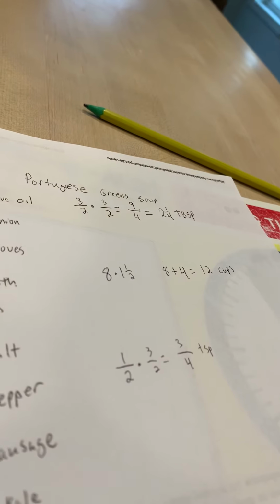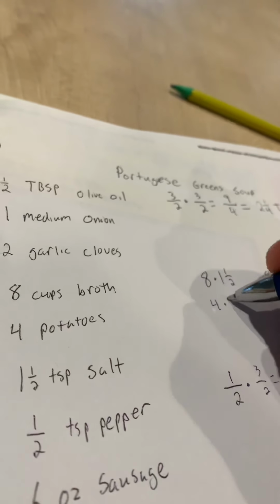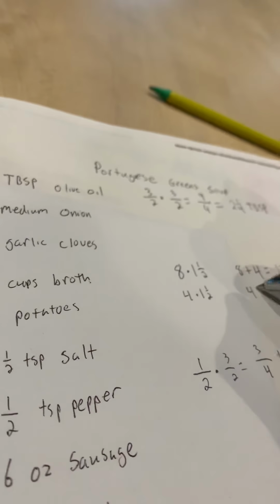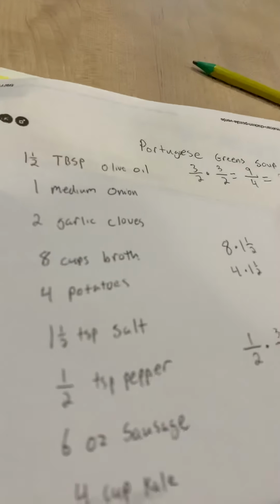And I get 12 cups of broth. I'll show you that strategy one more time too. Let's do it with the potatoes. If I'm doing 4 potatoes times 1.5, I know 4 times 1 is 4, plus half of 4 is 2, so that means I need 6 potatoes.